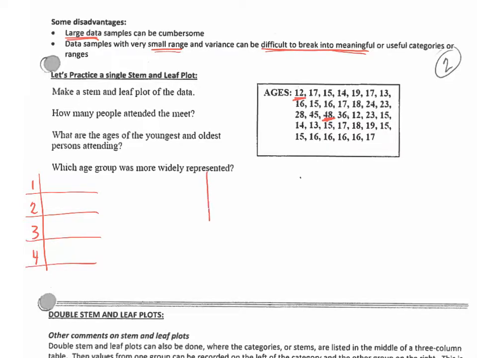But I'm going to have the other half of the people do this, because I can see that there are a lot of numbers in the teens, and also a general rule of thumb is to have 5 to 10 stems. So to have 5 to 10 stems is better than 4 if you can break it up easily that way.